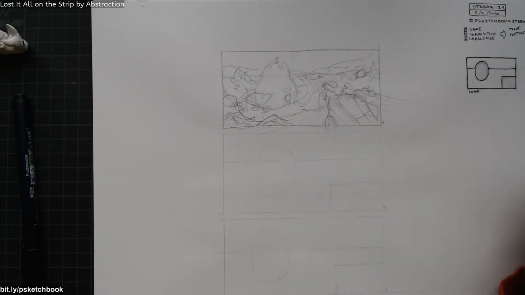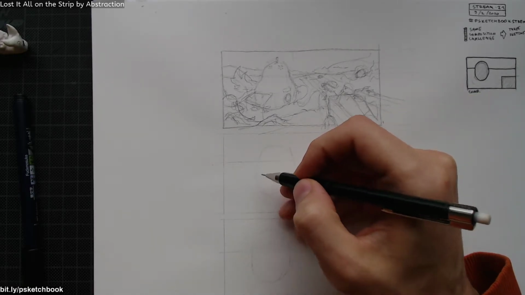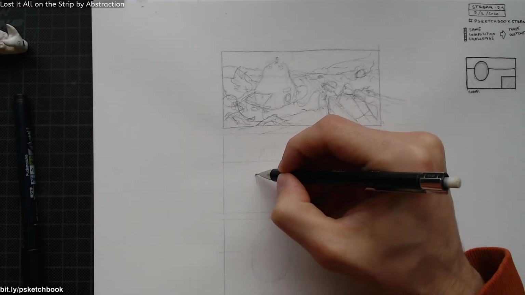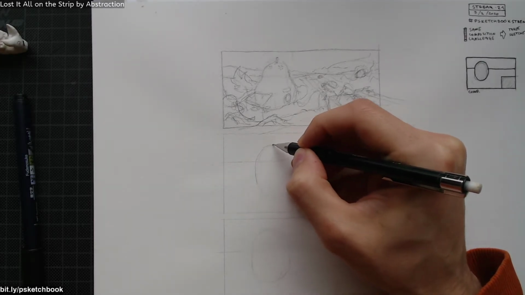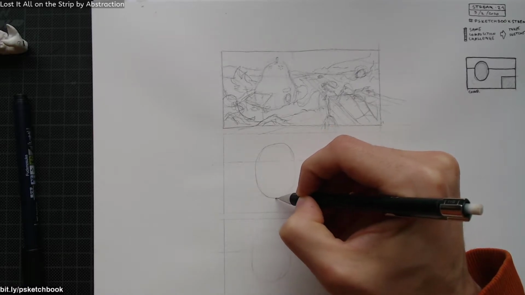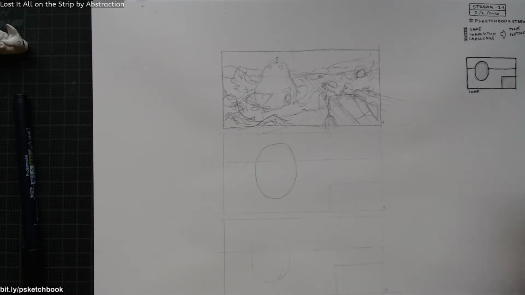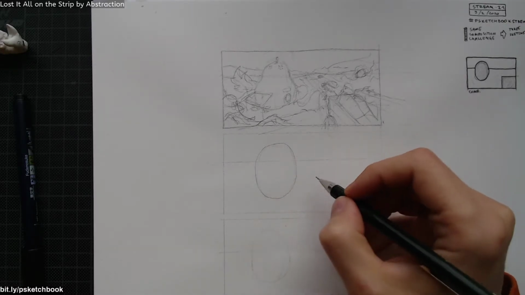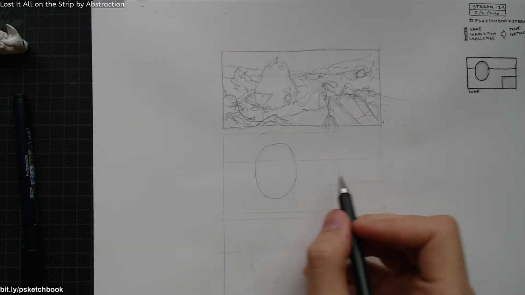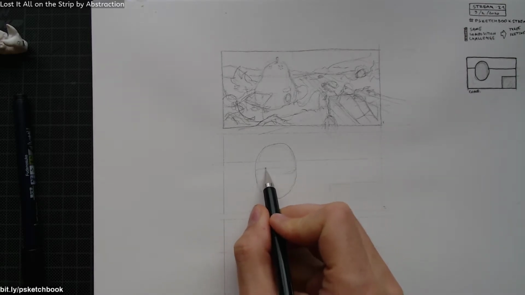What could this be? Maybe this is more of like a science fiction setting, and I will try to keep that shape as precise as possible, more or less. Something like that. Maybe this is like a spaceship.